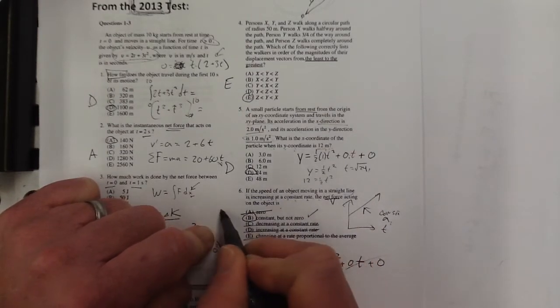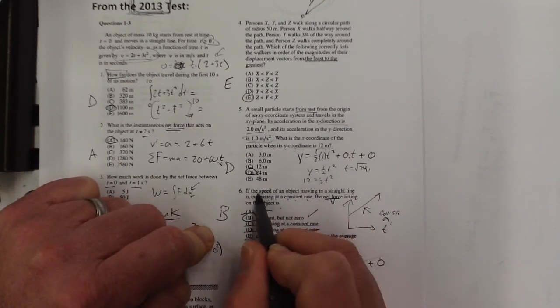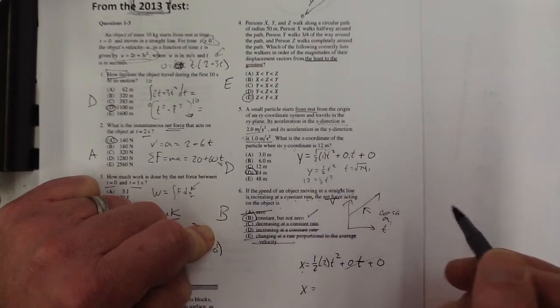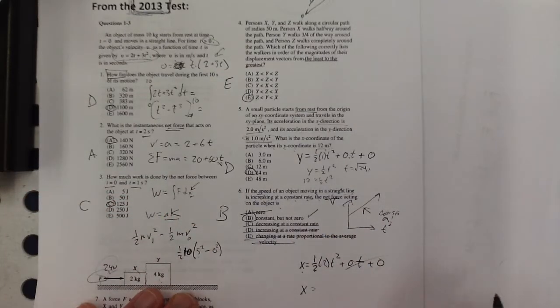So there you go. If your speed's changing at a constant rate, that means you have constant acceleration, and that means constant net force.